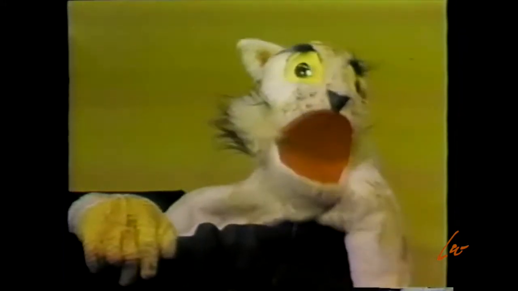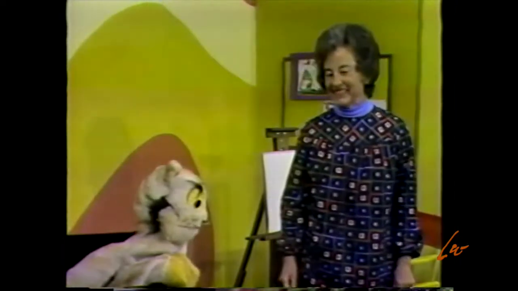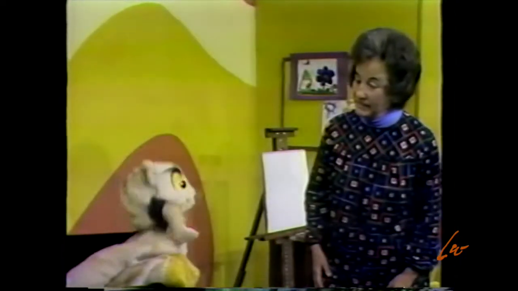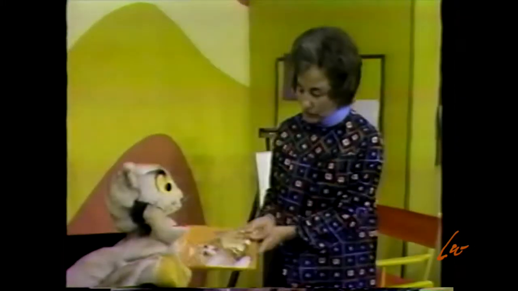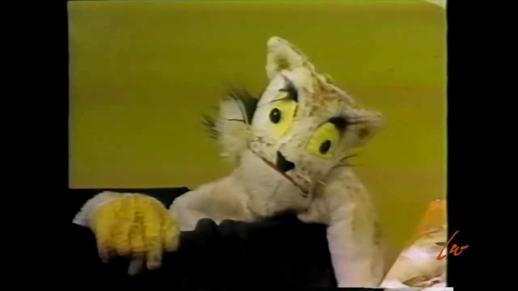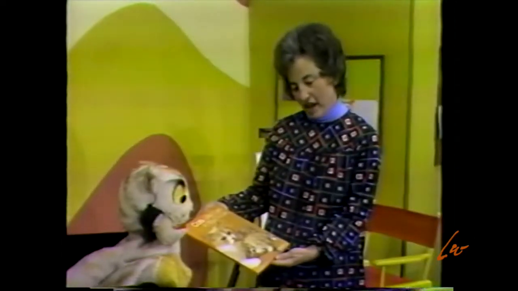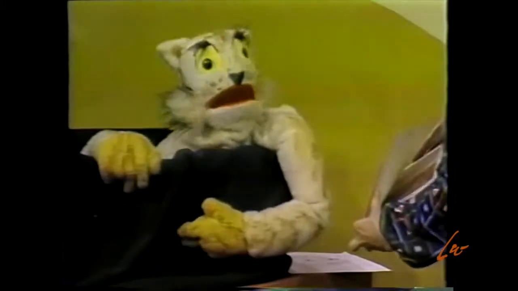Say, well, I'm a cat. Do you study me? Yes, Cece, I study you too. And do you know what else I do? What? I look at books. I have a delightful book here about cats. This is called Cats, Little Tigers in Your House. Oh, yes, well, you know, I'm a little tiger myself.